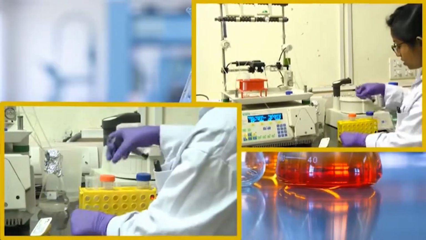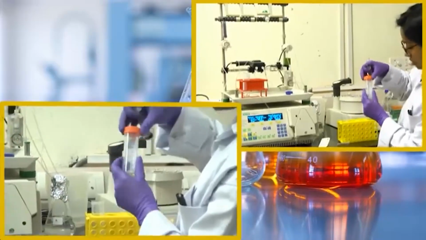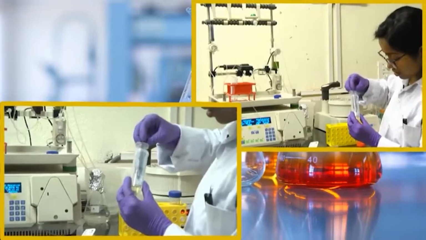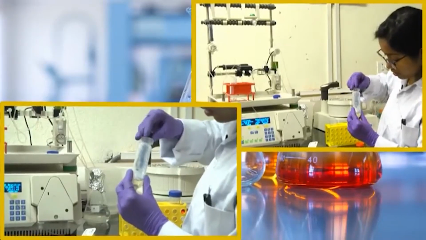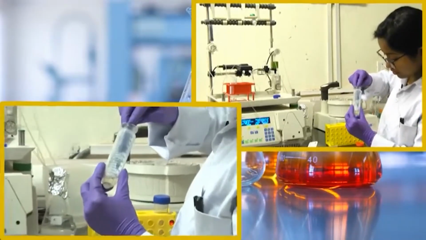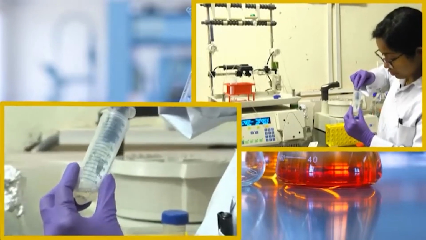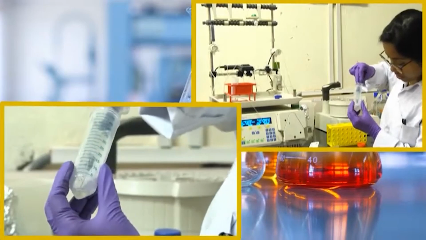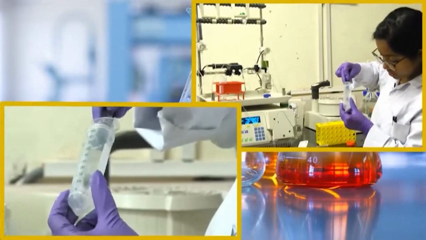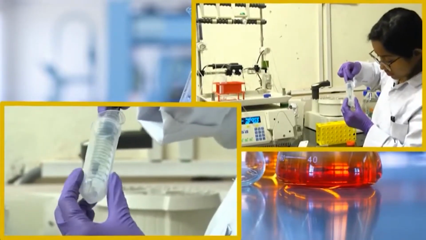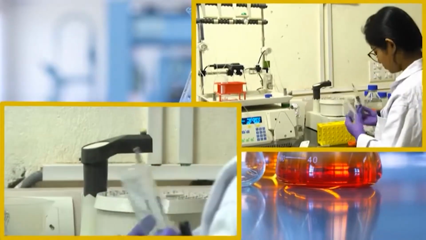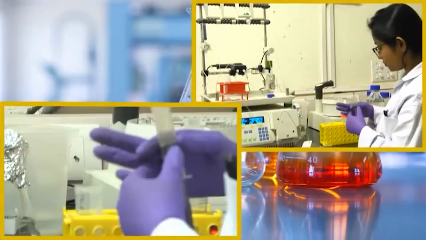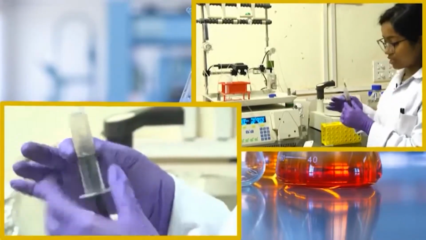So, I will take a syringe and I will take the whole solution in that particular syringe. Be very careful with the needle. Try to avoid making any bubble. So, now my protein is inside the syringe.